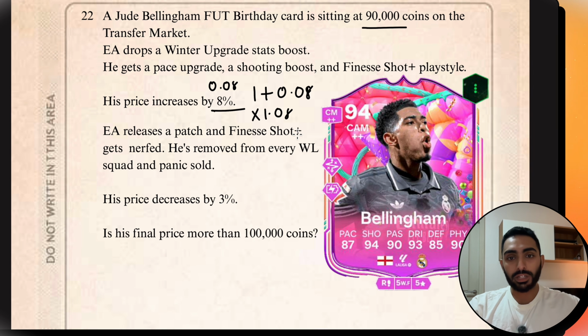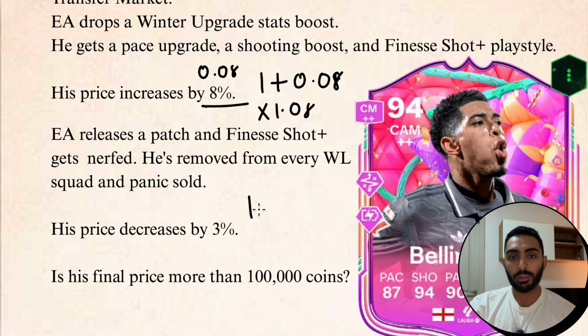EA releases a patch and Finesse Shot Plus gets nerfed. He's removed from every weekend league squad and panic sold. His price decreases by 3%. If we're decreasing something, it's similar to increasing. We do 1 minus the percentage as a decimal, 0.03, which means we would multiply by 0.97. Is his final price worth more than 100,000 coins?